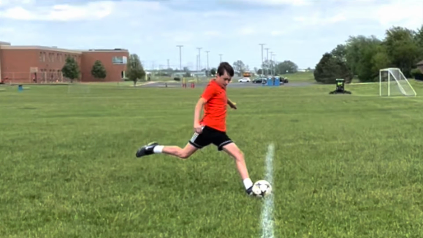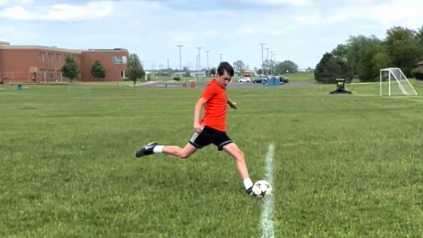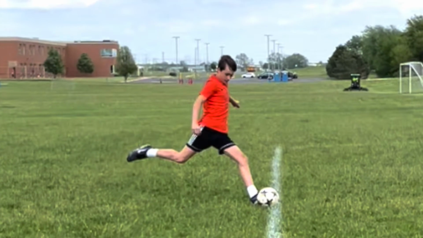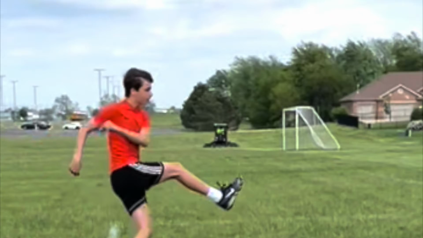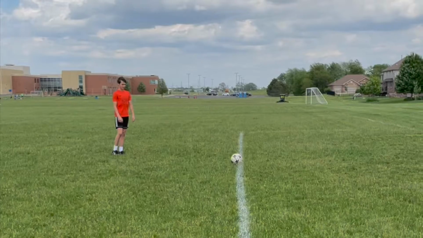The base of support is small while kicking the ball. He is only on the left foot while the right foot makes contact and kicks the ball into the net. After the kick, he is in aerial phase, and there is no base of support since both feet are off the ground for a couple of seconds.